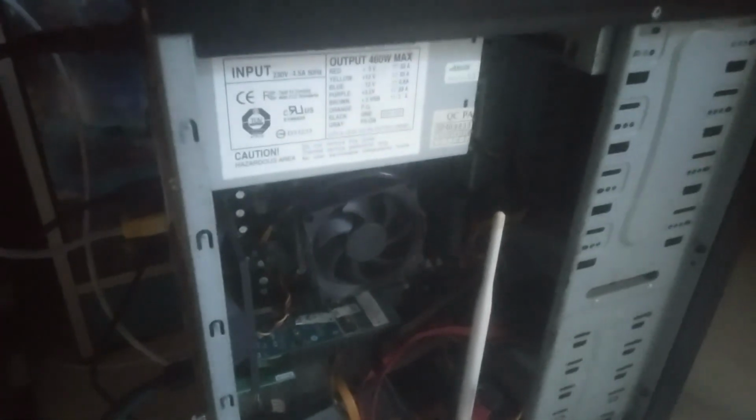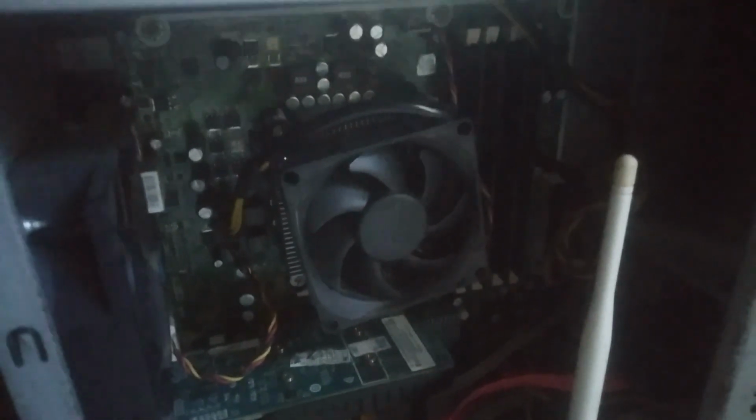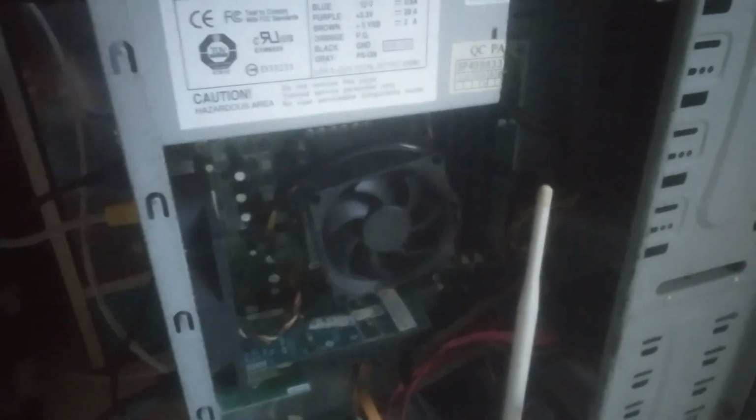So this is the server I am going to install XCP-ng on. This is an HP Pavilion P669DD, which has an Intel Core i5-7760 CPU, 32GB of DDR3 RAM, a 2TB enterprise hard drive, and a 128GB SSD. I will add a 240GB SSD for the system.